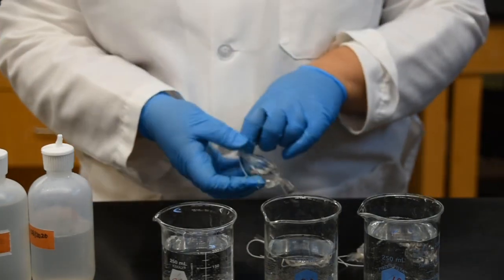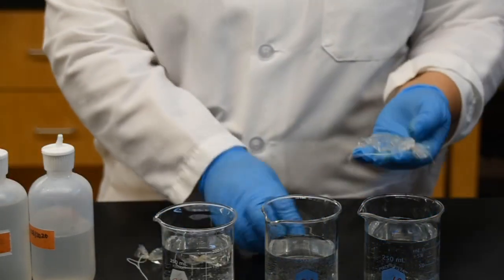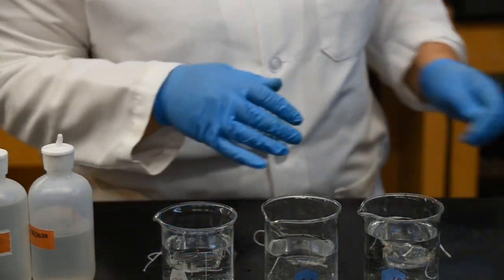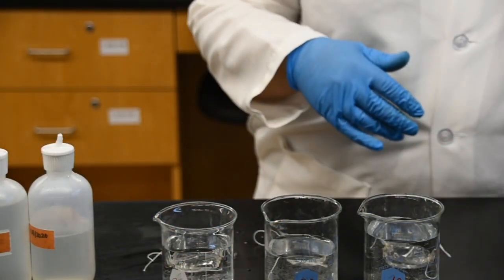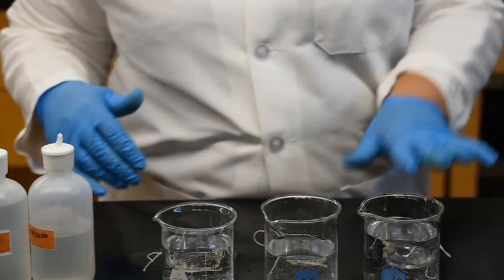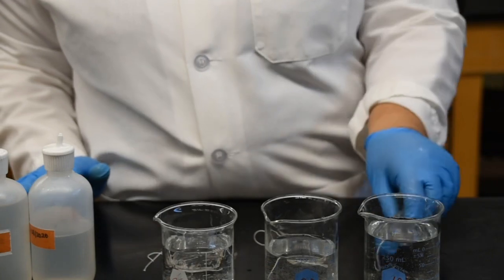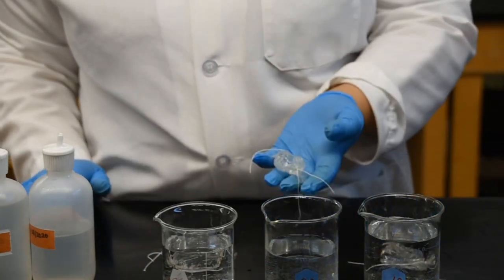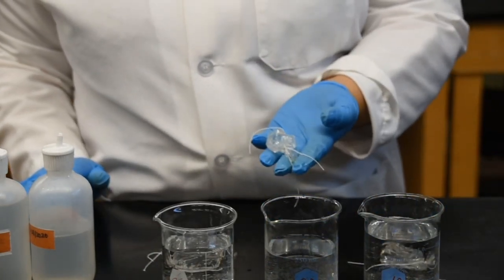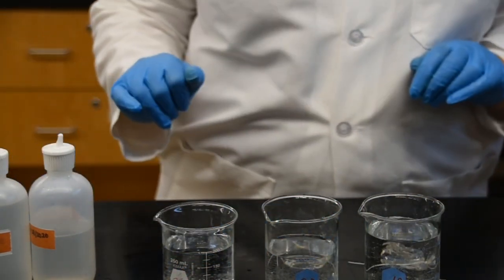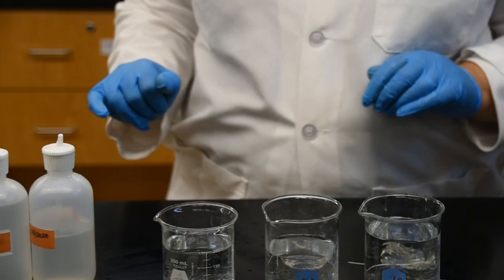Okay, so now I have my three baggies. I have a 10% baggie, a 20% baggie, and a 30% baggie. I've already weighed the other two for you. So the first one is a 15.5 gram weight. My second baggie is 12.6 grams in weight. And the third one is 13.5 grams in weight.